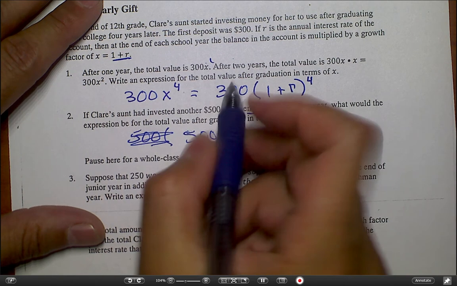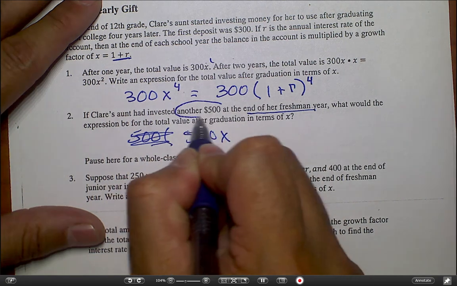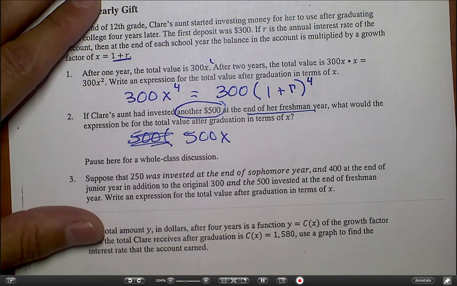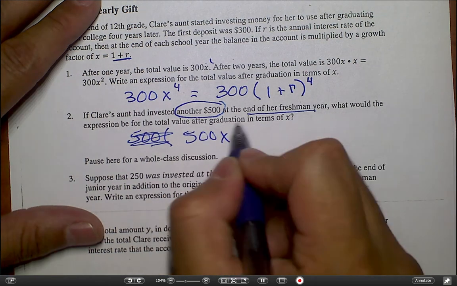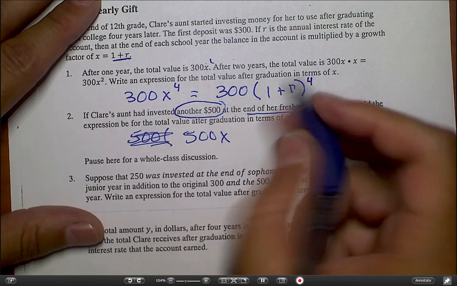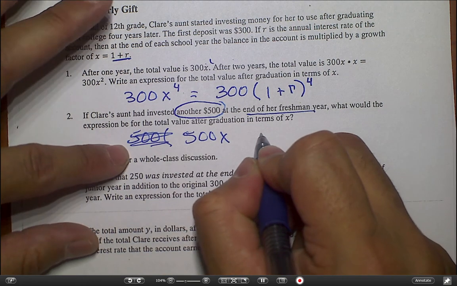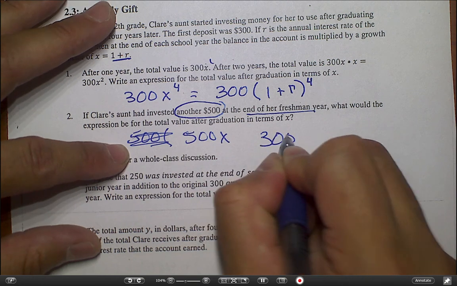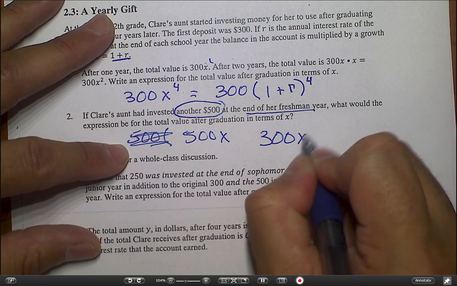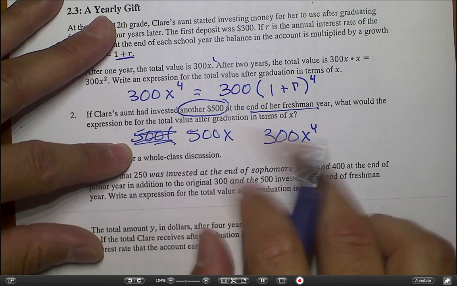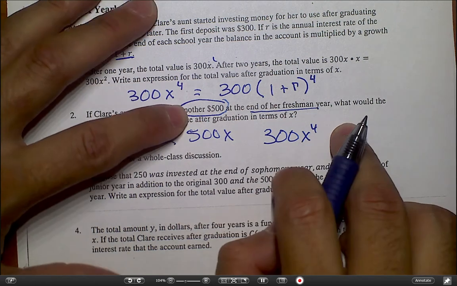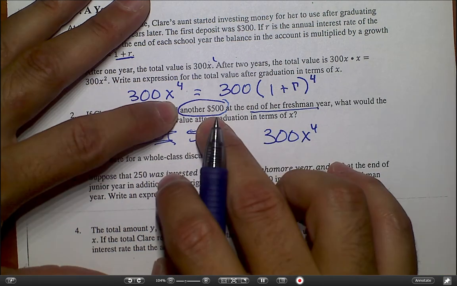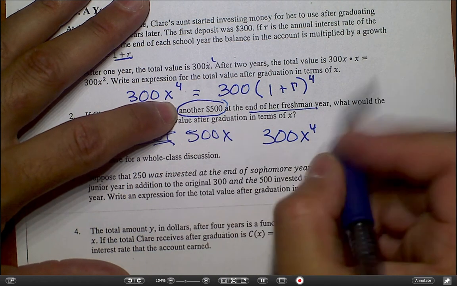Oh crap, sorry. Another one here. I missed that part right here. Sorry. End of her freshman year. So I was thinking at high school, but it's actually not. So this is going to be another 500. So it's going to be this one, the first one, which is 300, X to the 4th, right? But then another 500 is going to go where? So it's going to be 300 at the first.